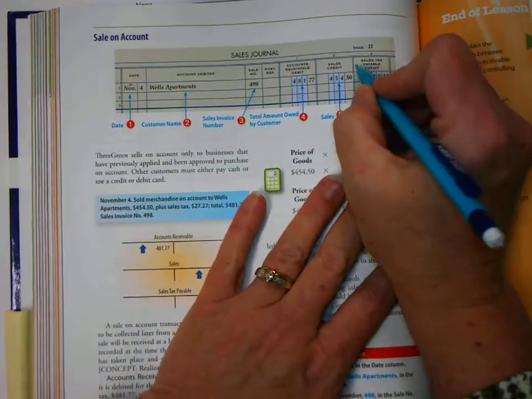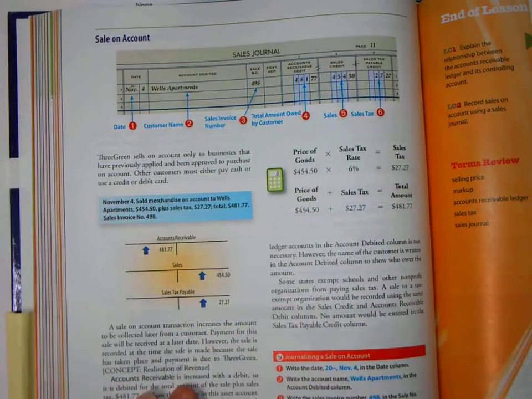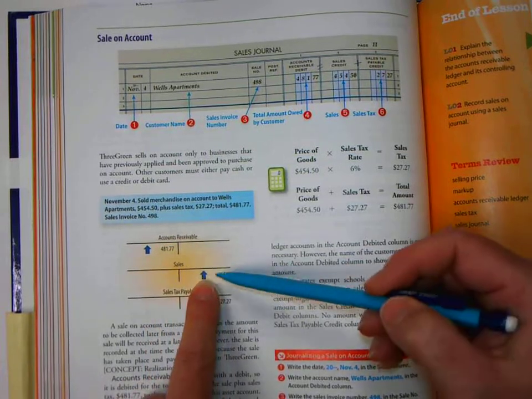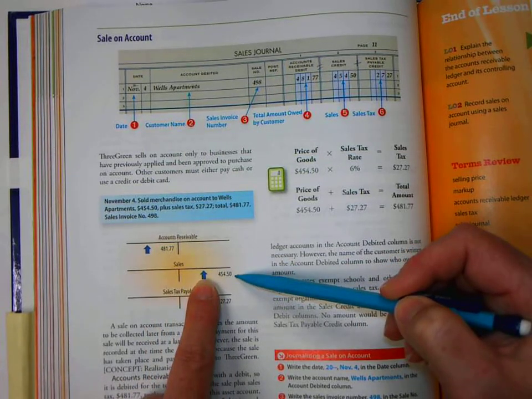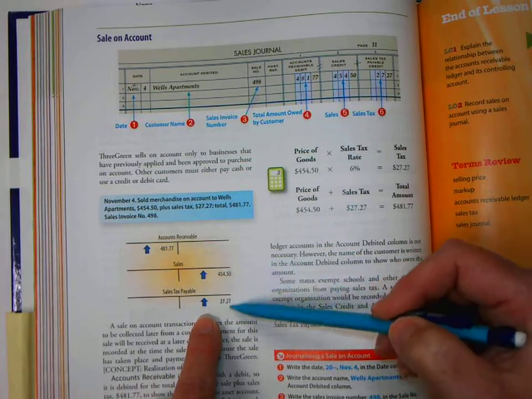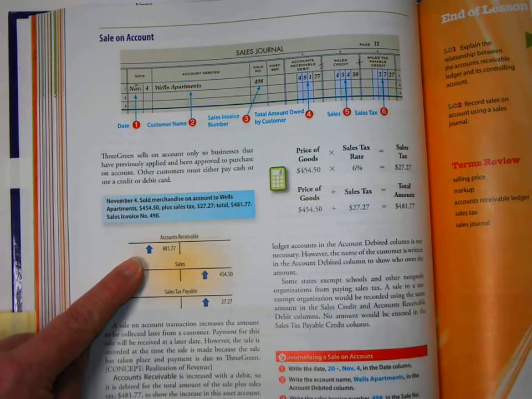Okay? So these two added together actually equals the accounts receivable debit. And again, here you can see sales. We know the normal balance is a credit. Sales tax payable, because it's a payable, is a credit. Those two credits together equal the amount of the accounts receivable.